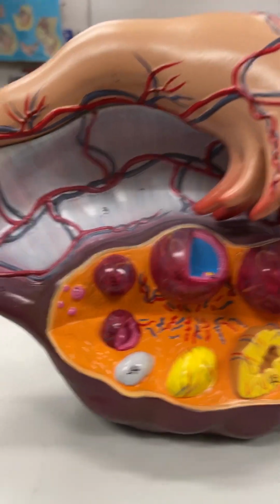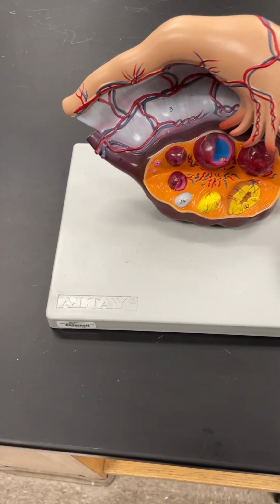And that, folks, is pretty much it for the female reproductive system.